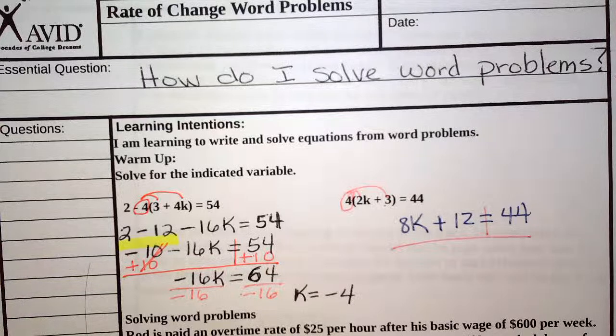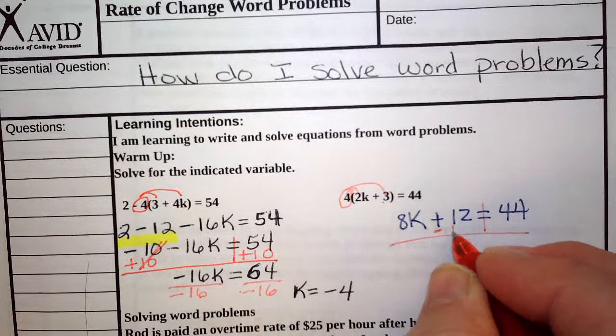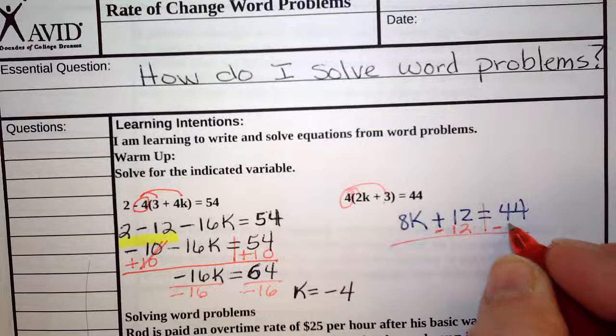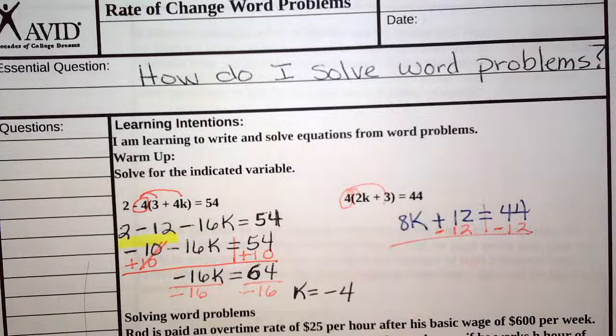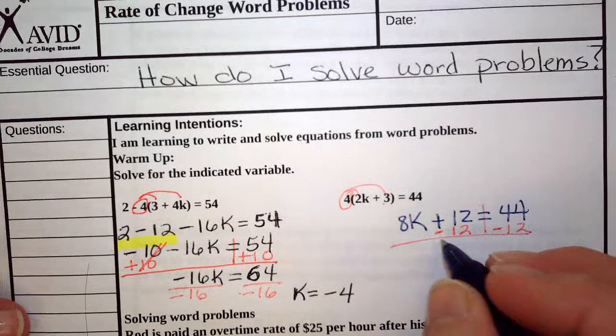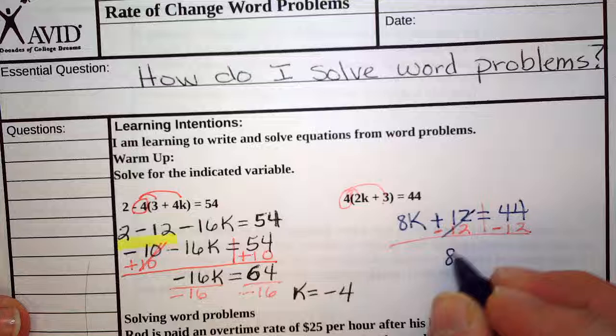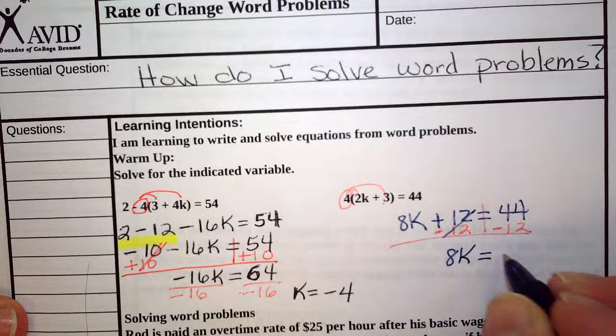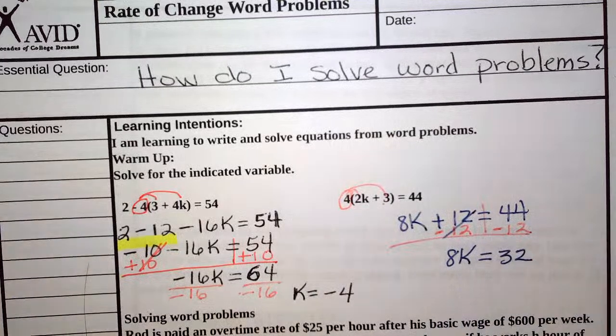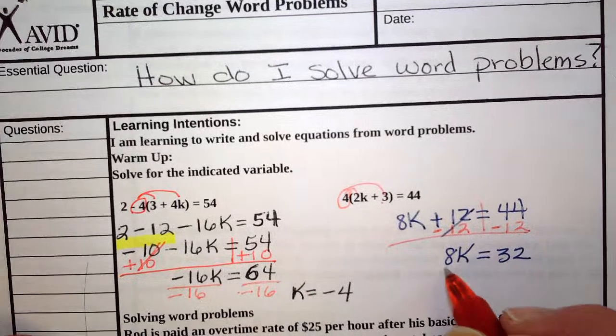I've added 12. The opposite is to subtract 12. Gone. 8k is equal to 32. Divide by 8 on both sides.